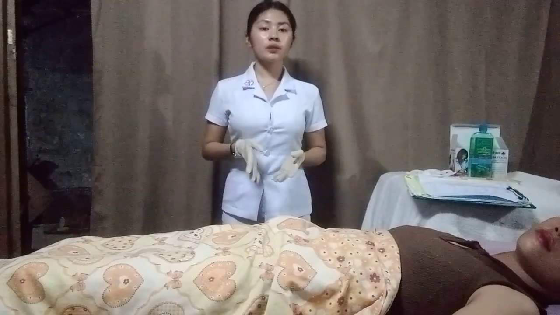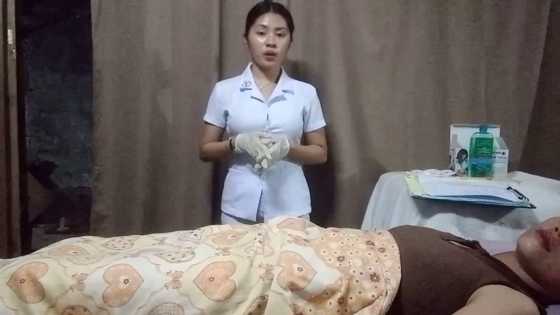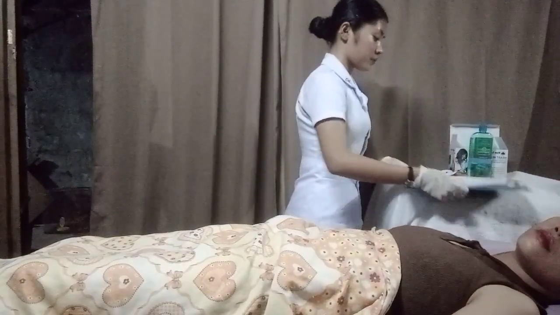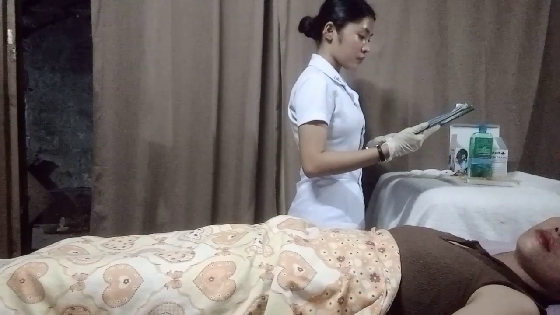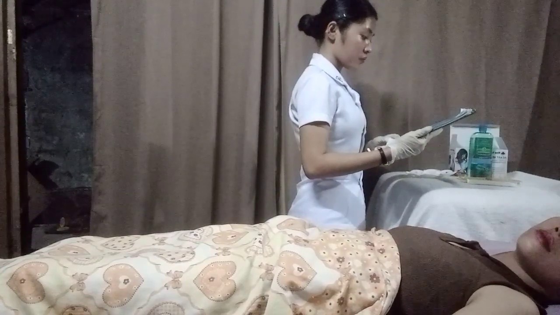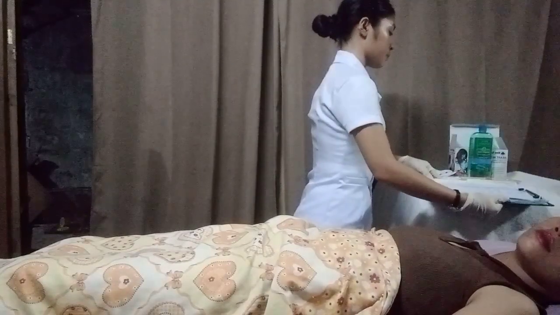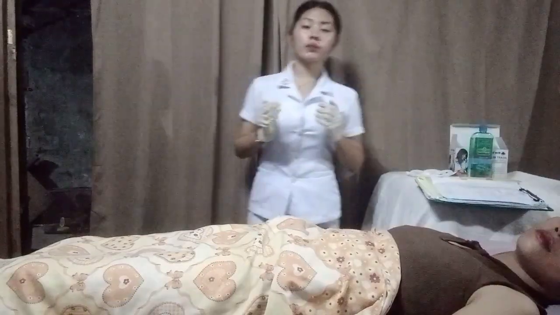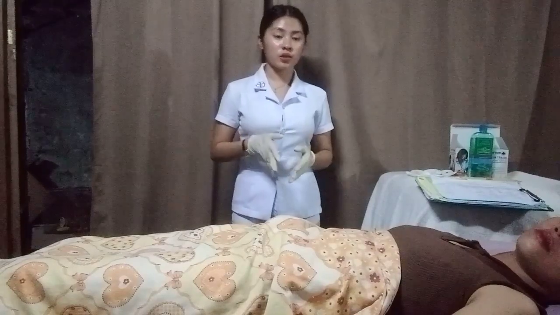So now, check the doctor's order on the patient chart. And after that, introduce yourself to the patient, verify the information of the patient, and of course explain the procedure to the patient.